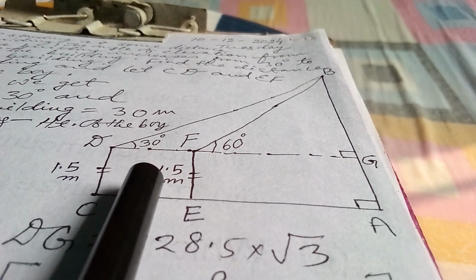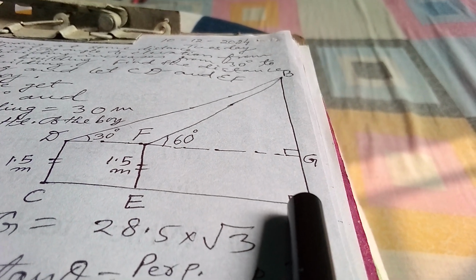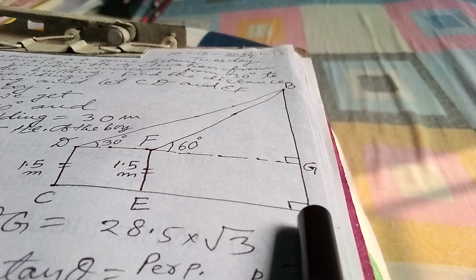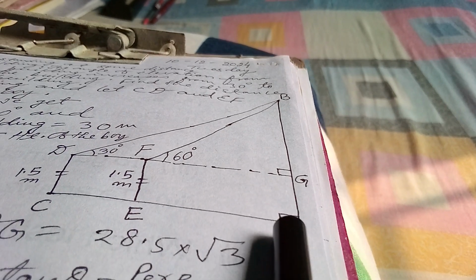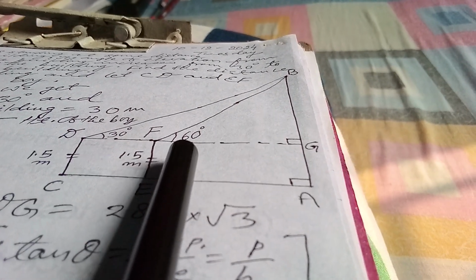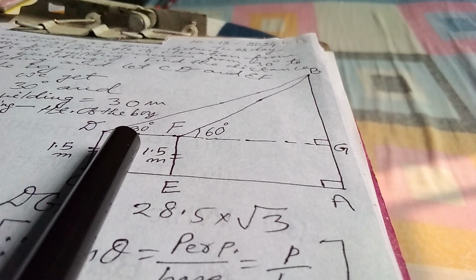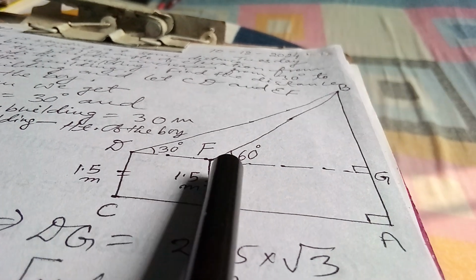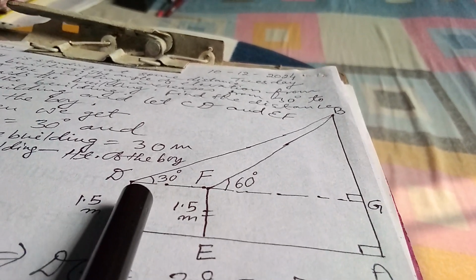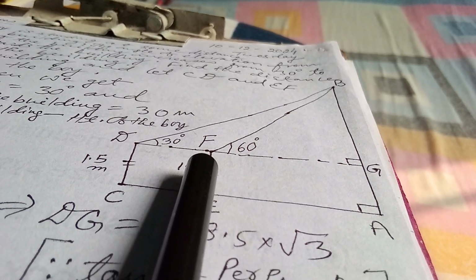Because he is moving towards the building in the straight way, and at A the building is standing at 90 degree. So this 30 becomes 60 degree, and when it comes here, it will be 90 degree. From 30 to 60 it became after moving C to E. And we have to find here this DF, the distance the boy has covered.